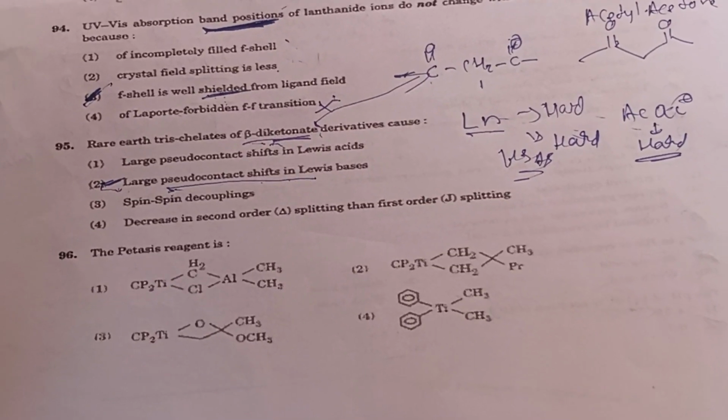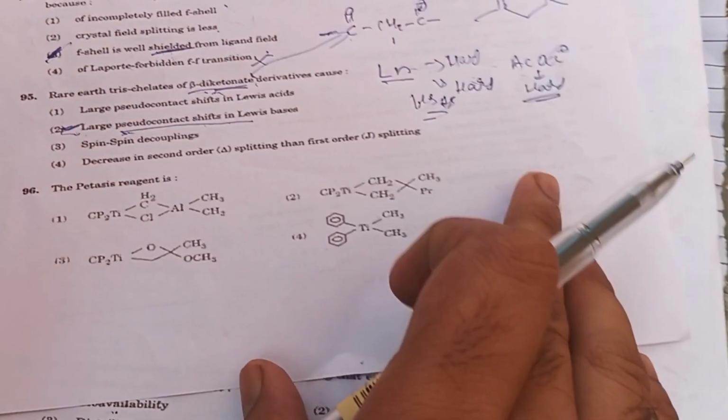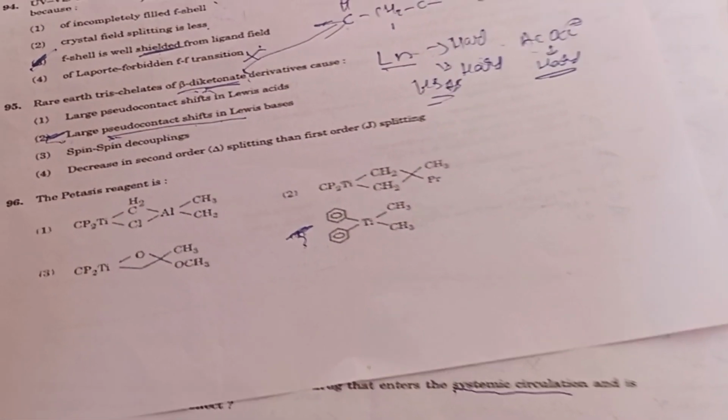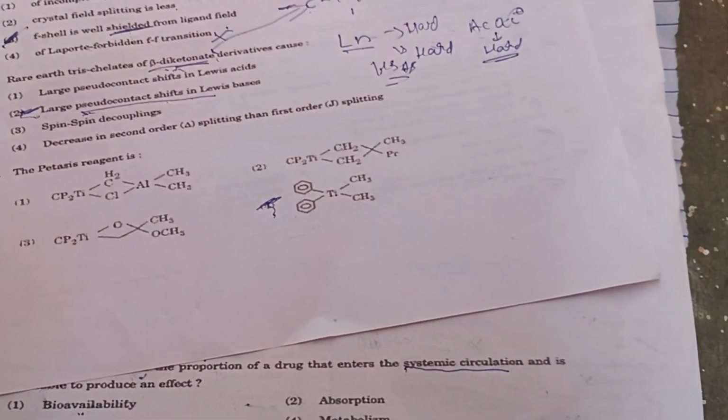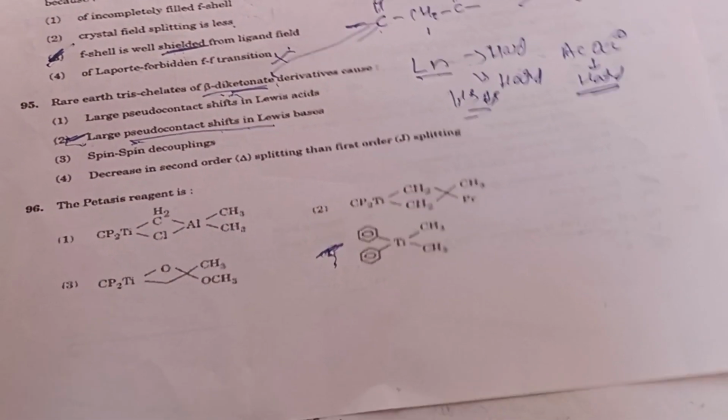For the ninth one, they are asking about the reagent, the corresponding reagent. So the fourth one will be the right answer. They are just asking about the structure of this photolysis reagent.